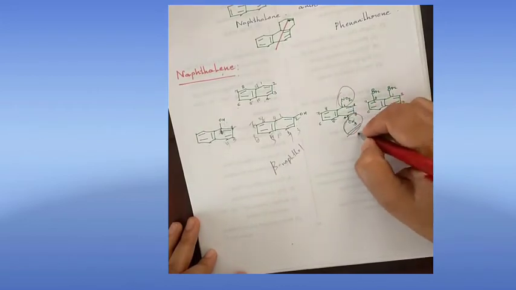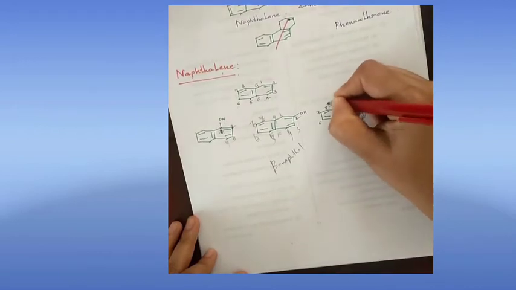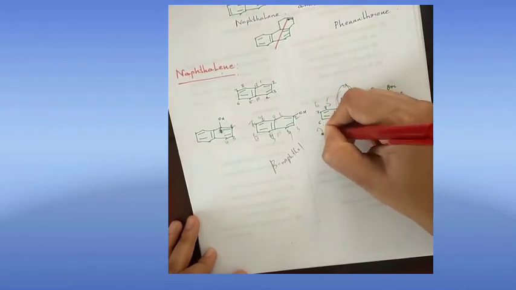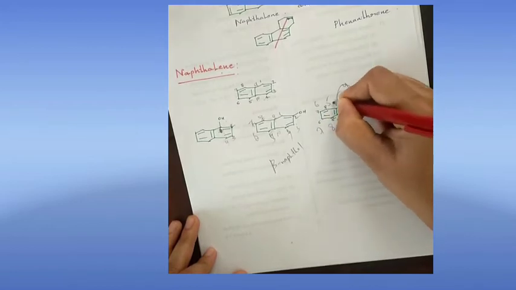Now numbering starts from here. 1, 2, 3, 4, 5, 6, 7, 8, then 9, 10. What is the name of this compound? 1 methyl, 4 nitro, naphthalene.